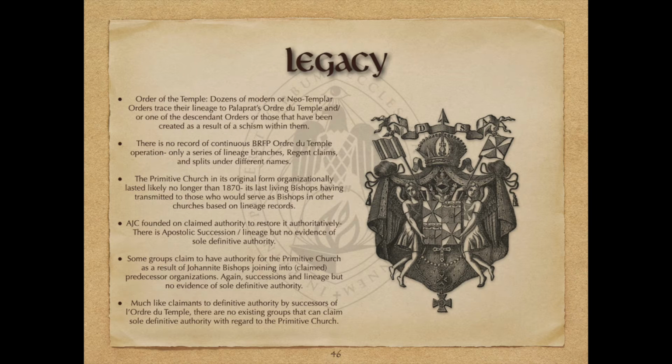In terms of the primitive church, we see a similar issue. The primitive church, in its original form, organizationally, likely lasted, in my opinion, from everything I've looked at, no longer than 1870 or 1880, its last living bishops having transmitted or ordained those who would serve as bishops in other churches, based on historical records. So there is actually no hard evidence to suggest that the primitive church or the Order of the Temple continued to operate from that time to this time without interruption. There are records of lineage that get passed on without interruption, but there's no actual transmission of definitive authority, hand to hand, organization to organization, through to the present day.